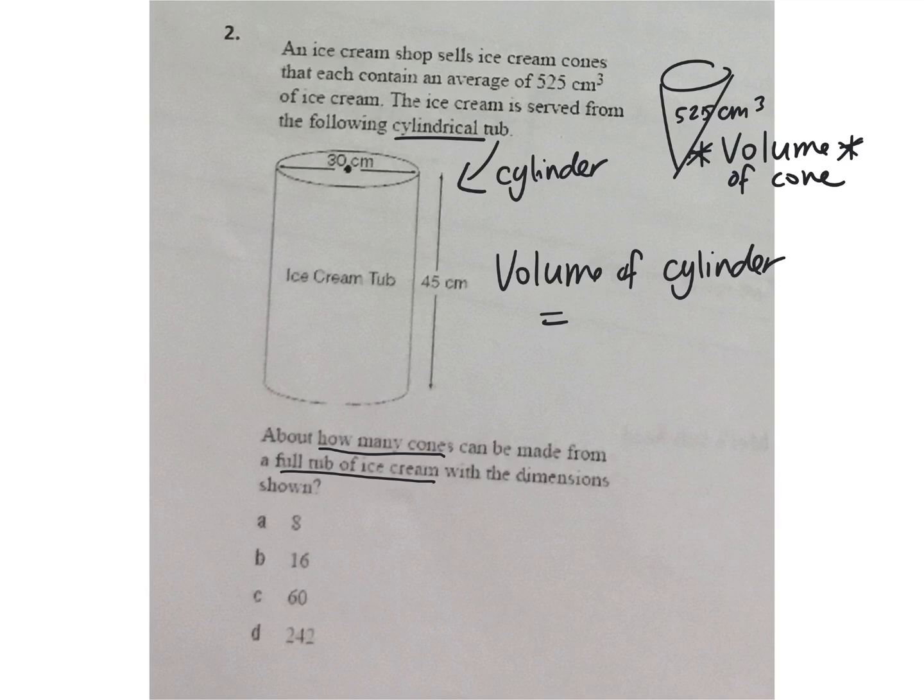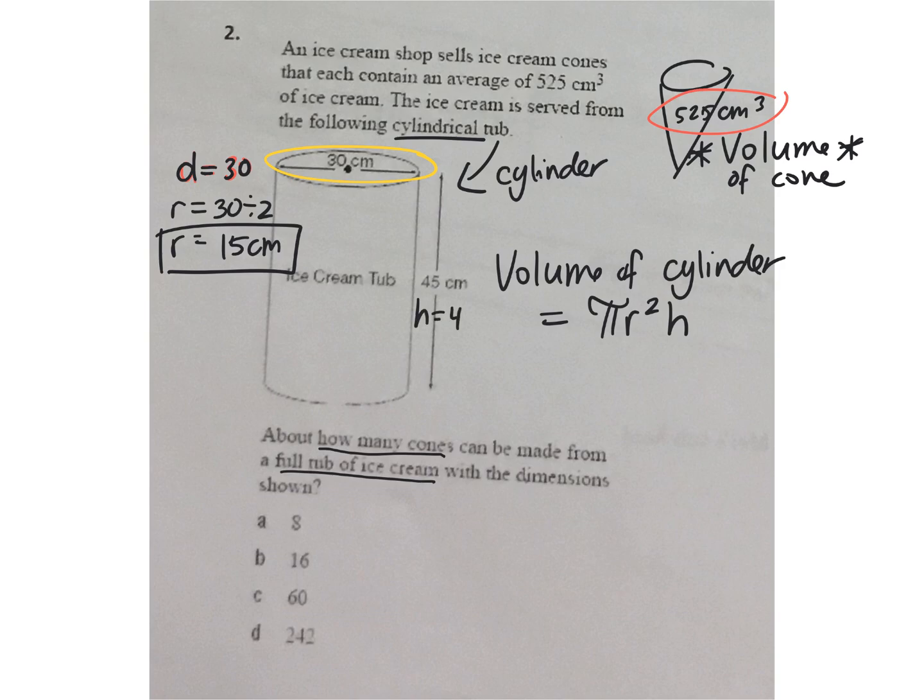Okay, we know that each cone takes up 525 centimeters cubed of the ice cream from the tub. So we have to find the volume of the cylinder, and we just talked about the formula for that one. What is it? Pi times r squared times height. Are you given the radius? What are you given? You're given the diameter. So again, this is repetitive, like I said. Good. The radius would be 30 divided by 2, which is 15 centimeters. And we have the height, which is 45. So you're going to take those values and plug them in to the calculator.